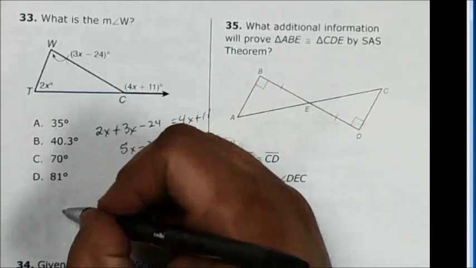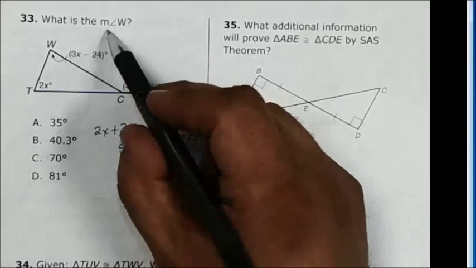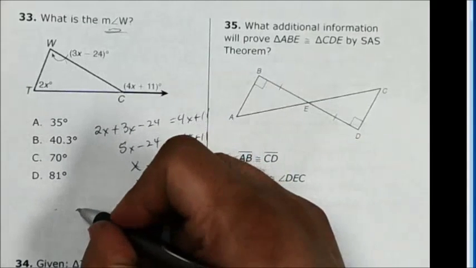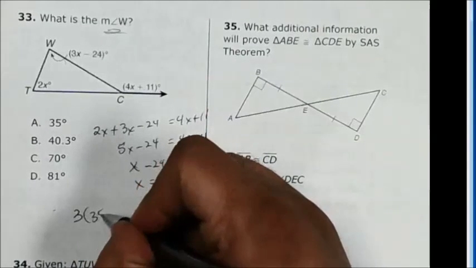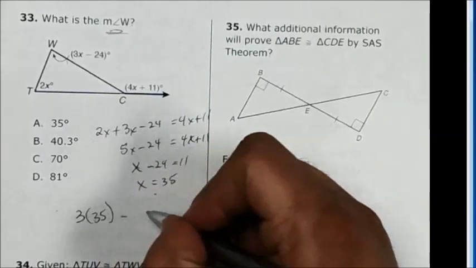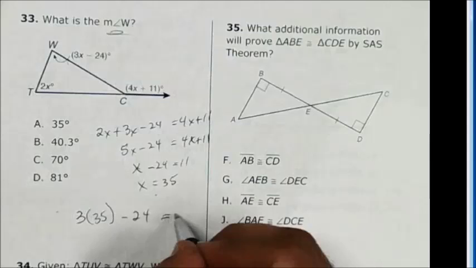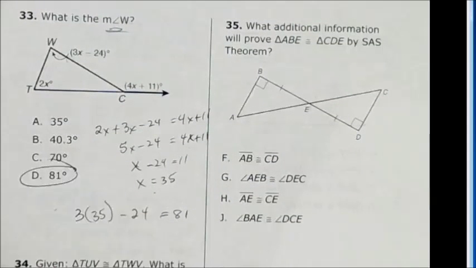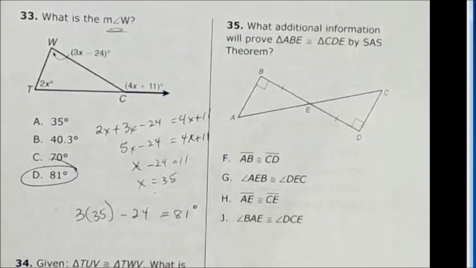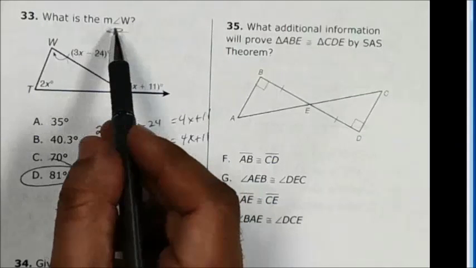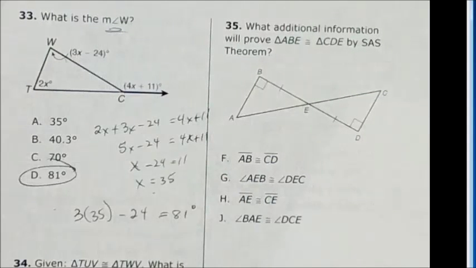What I want to do is then take, that's not the value of angle W, so I need to take this 35 and substitute that in. So I need 3 times 35 minus 24, and that equals 81. So the correct answer for 33 is 81 degrees. Remember to make sure that you're solving for the right thing.